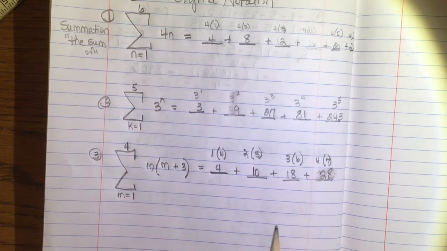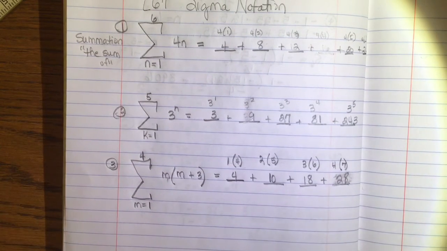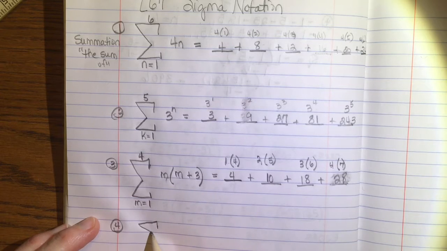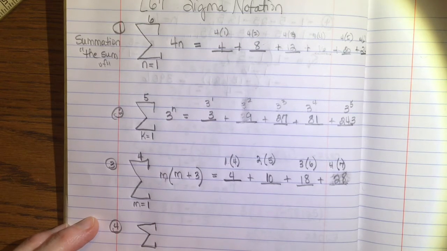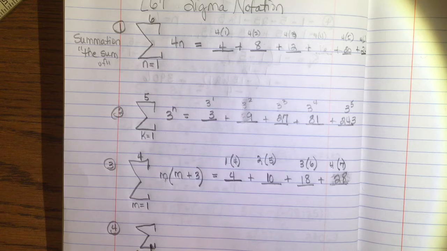So you have to have several different types of sequences and series. They don't always have to be geometric or arithmetic. Let's do a fourth one. Let's do one that involves some squares. I don't know what other letters they use, but n is probably the most common one, and we did that.